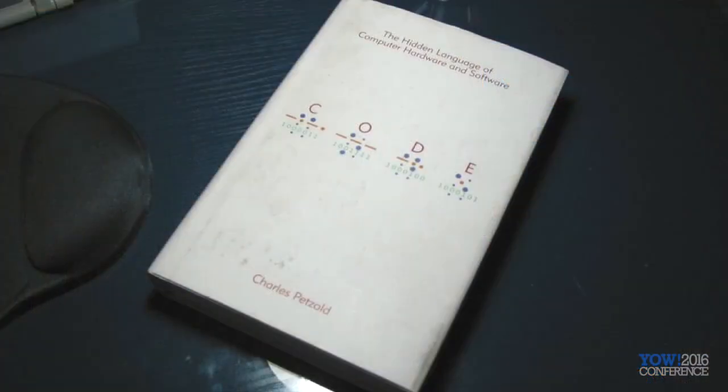But I've been reading this book lately, Code: The Hidden Language of Computer Hardware and Software by Charles Petzold. Anybody else read this? It's really good if you've maybe come into this industry not from a CS degree and you kind of have the suspicion you don't really know how computers work. And I suspect that Venn diagram is actually big. So you want to read this book.